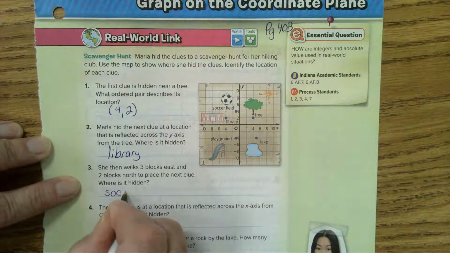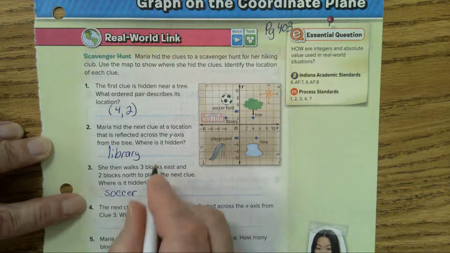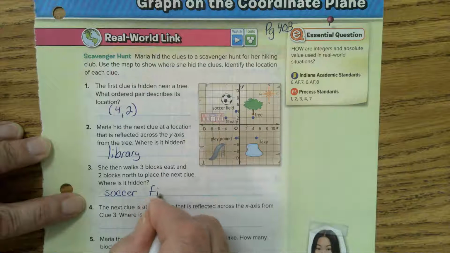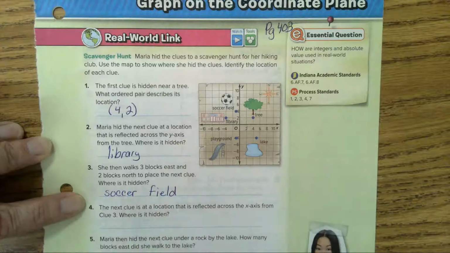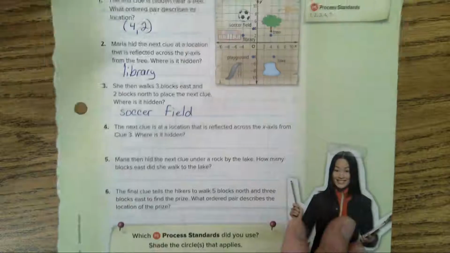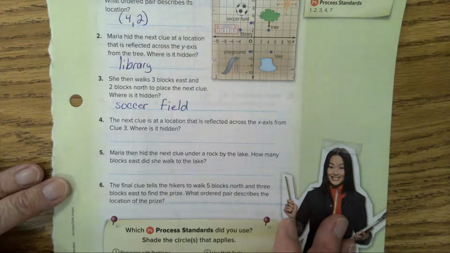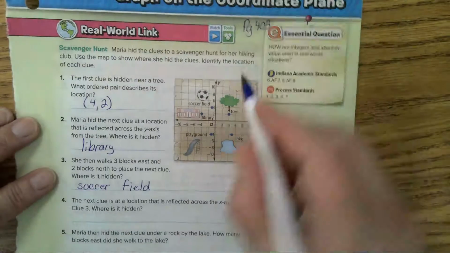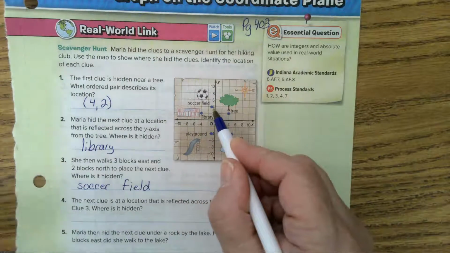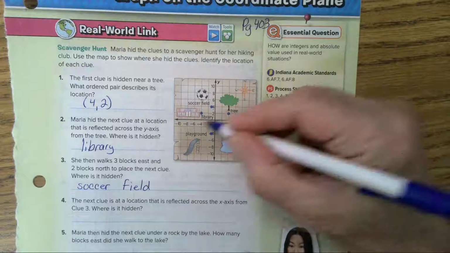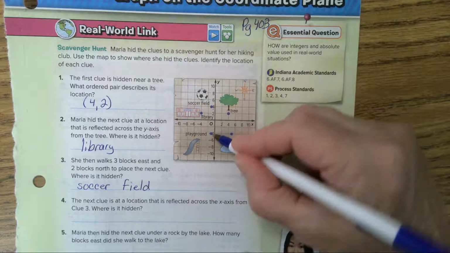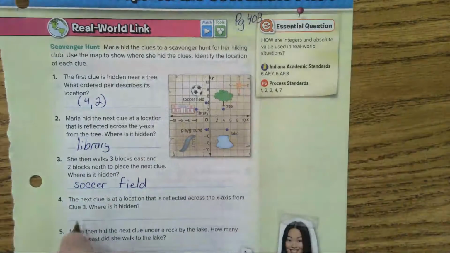You always have to look at how far apart the numbers are on your graph before you start doing things. We sometimes get in a hurry and don't always look at that. The next clue is at a location that is reflected across the x-axis from clue 3. Across the x-axis from clue 3. So here is the x, and what is that dot for? Playground.